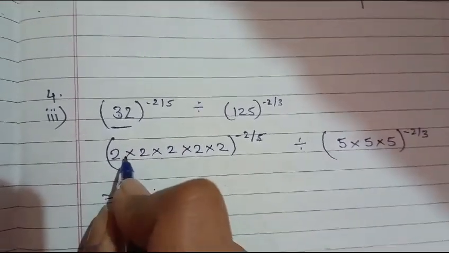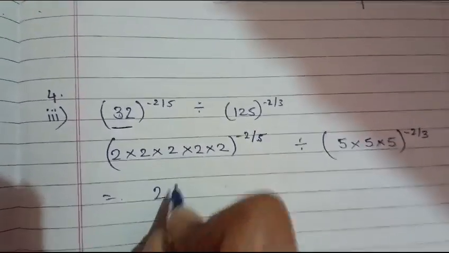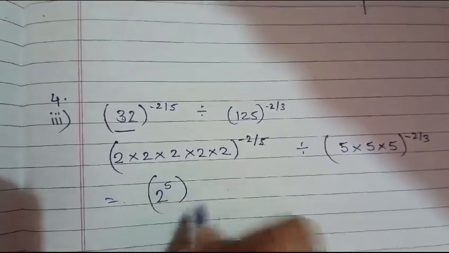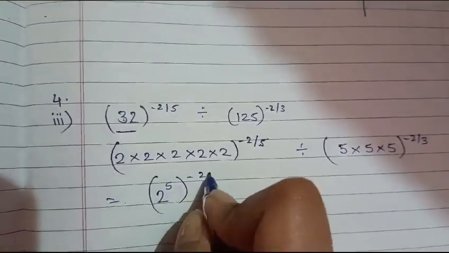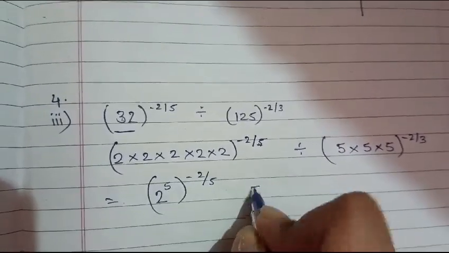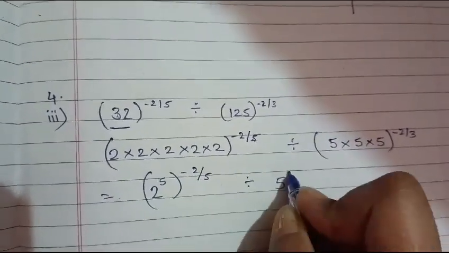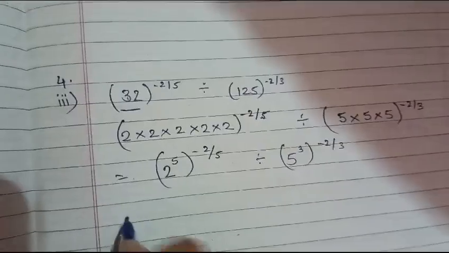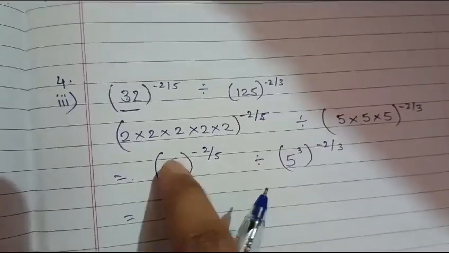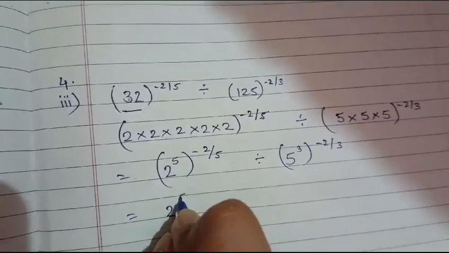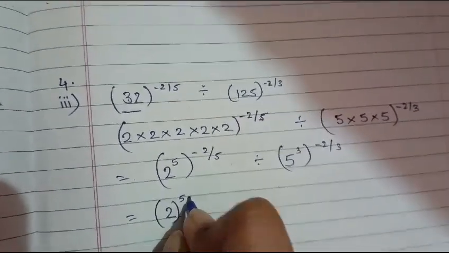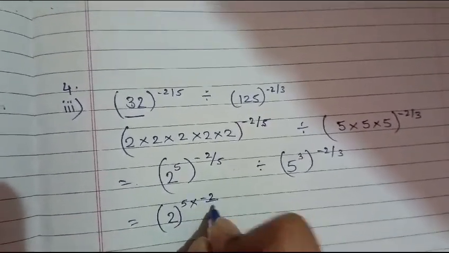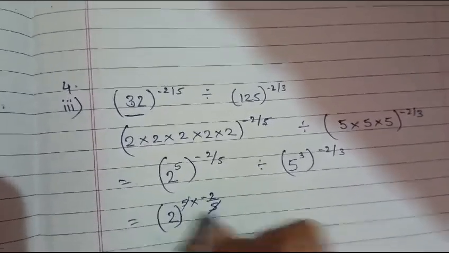I mean, how many times are we having 2? 5 times, right? 2 to the power 5 whole raised to the power minus 2 by 5, divided by 5 to the power 3 whole raised to the power minus 2 by 3, right? Now power into power is always multiplication, so we have 2 to the power 5 multiplied by minus 2 by 5. This 5 and this 5 get cancelled.